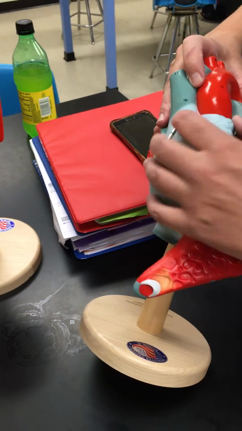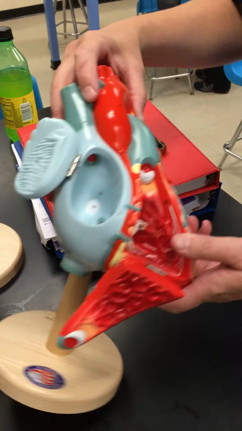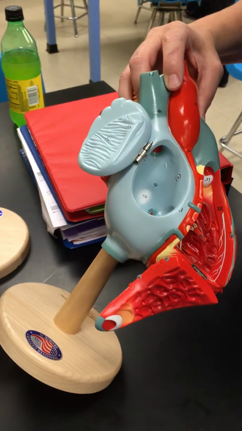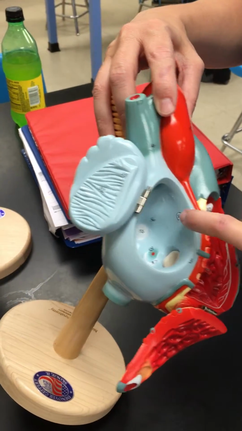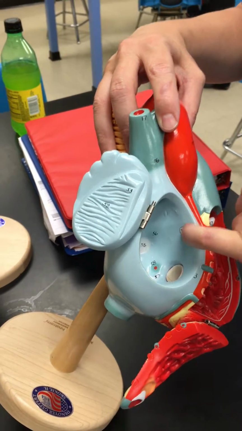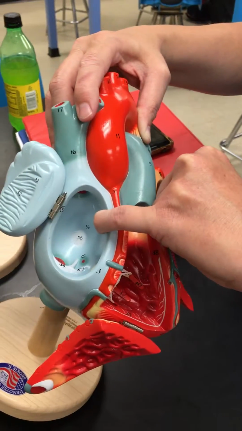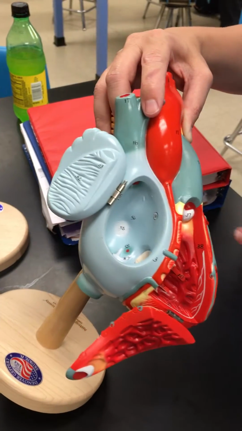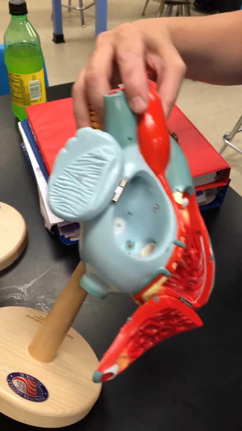And then if you look inside of your right atrium, you can see this structure right here. This is the fossa ovalis. This is where the right atrium and the left atrium had an opening where blood was able to pass through, but in the adult it's just a depression.